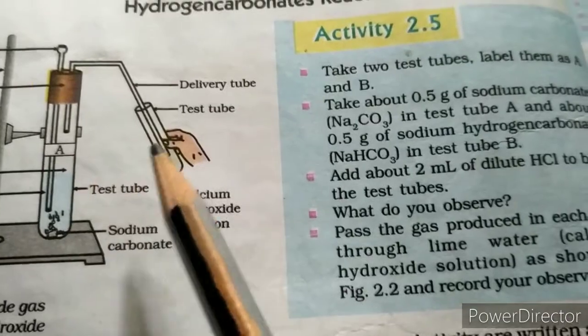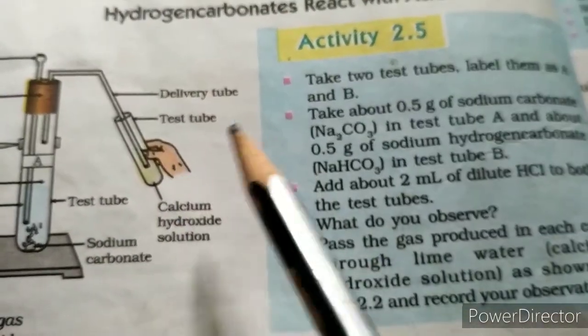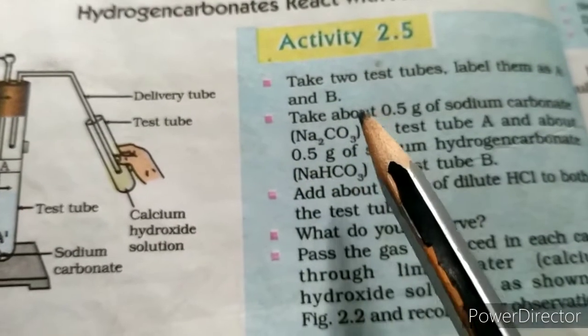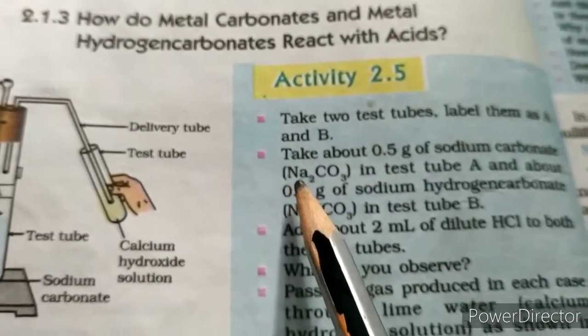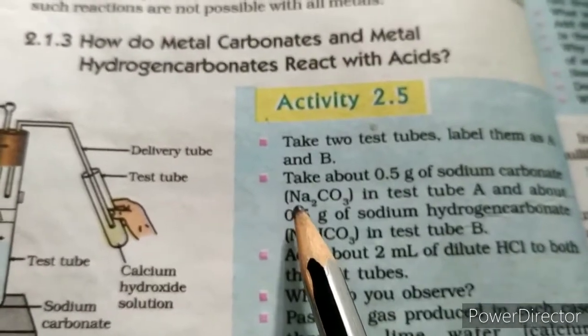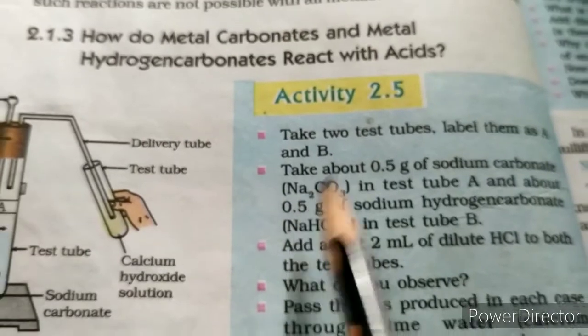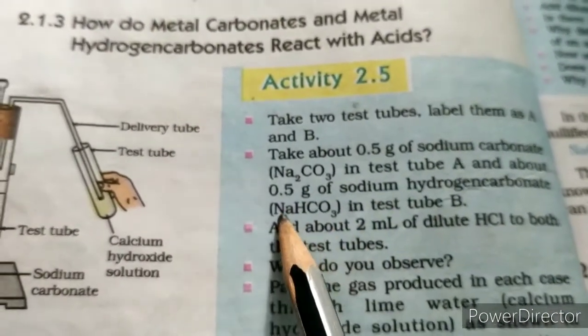Okay, and you have to take salts, that is, a metal carbonate and a metal hydrogen carbonate. Metal carbonate is taken here as sodium carbonate, and metal hydrogen carbonate is taken as sodium bicarbonate.